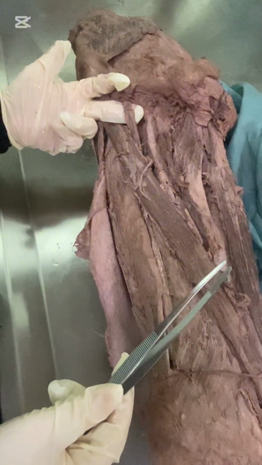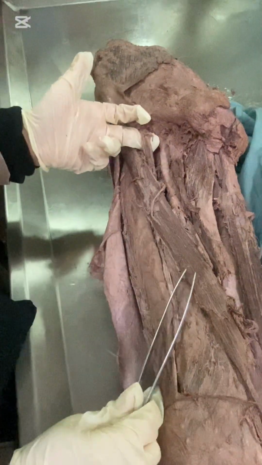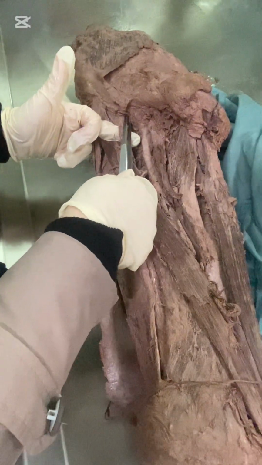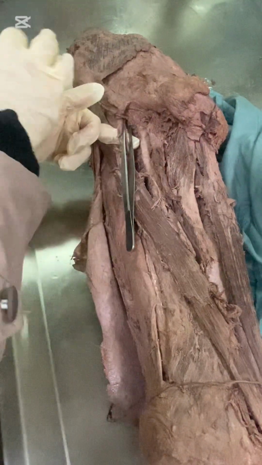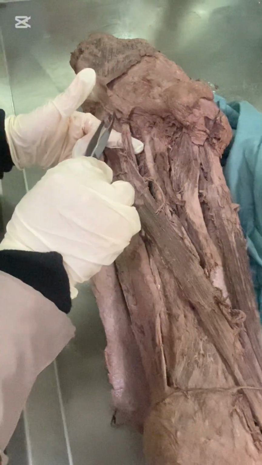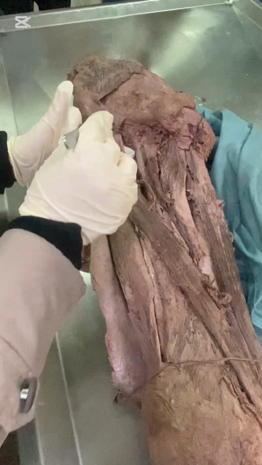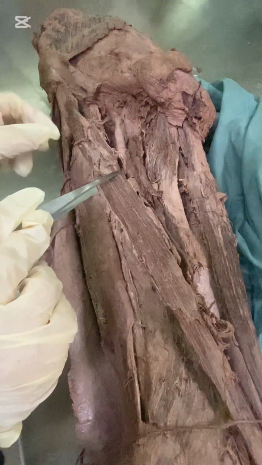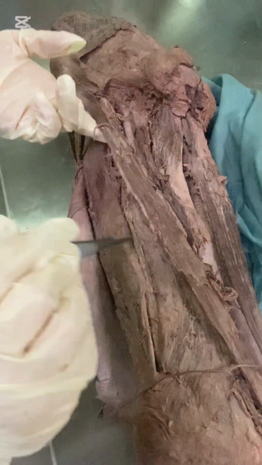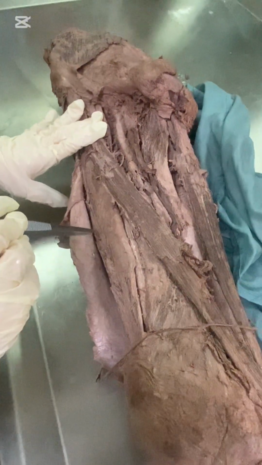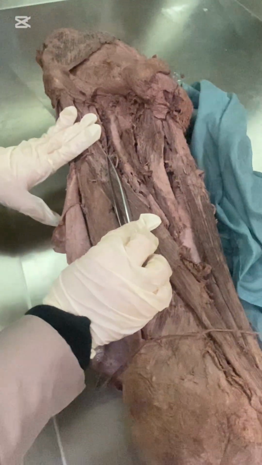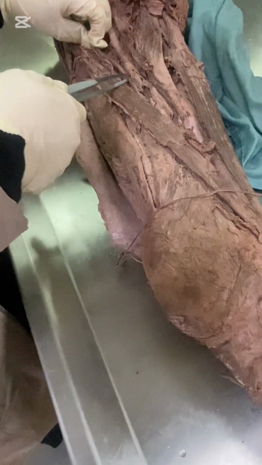terminal branches. After it crosses below the inguinal ligament, it splits into the terminal branches. Before it crosses below the inguinal ligament, it gives off a muscular branch to iliacus. Okay, so it supplies the iliacus, then after it crosses, it supplies the pectineus, sartorius, and a branch to each head of quadriceps femoris. Those are 4 muscles. And 3 cutaneous branches: medial and intermediate cutaneous branches of the thigh. Okay, and the nerve to the medial side of the leg, which is the longest nerve.